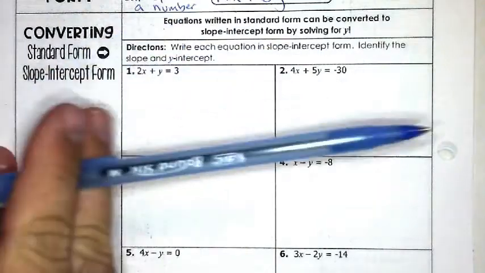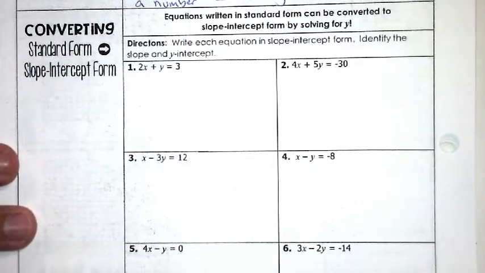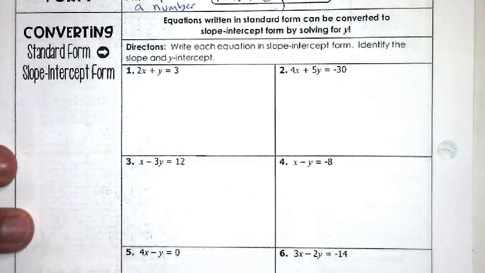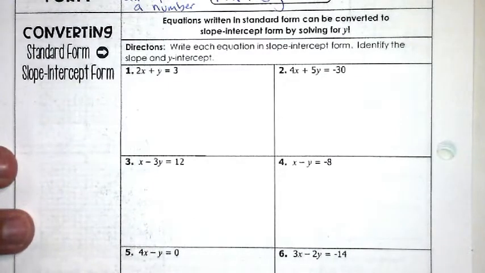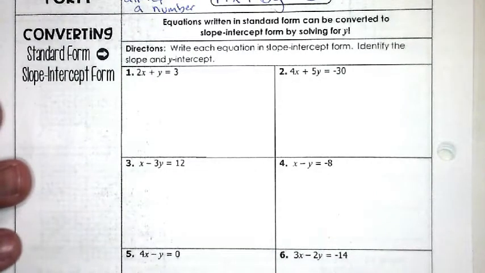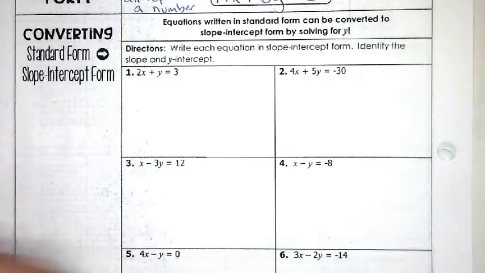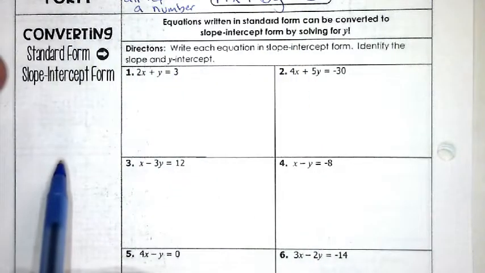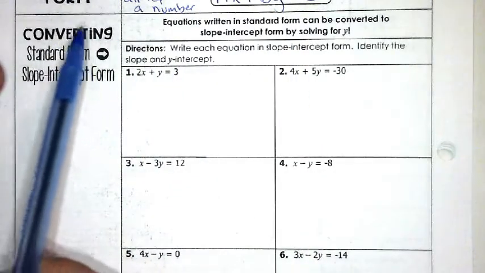Is there any parentheses? No. Step 2, combine like terms. Are there any like terms to combine? No. Step 3, move all variables to the one side. In this situation, we're going to move everything that is not a y variable to the other side.